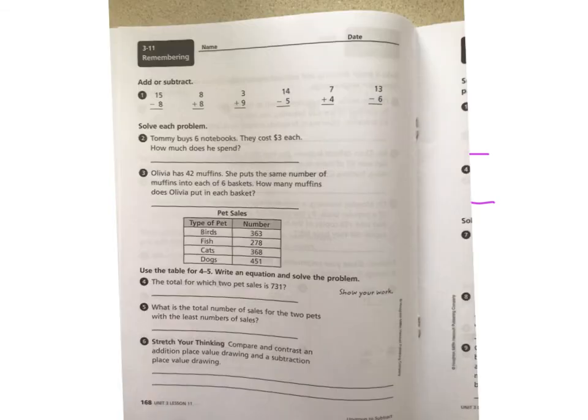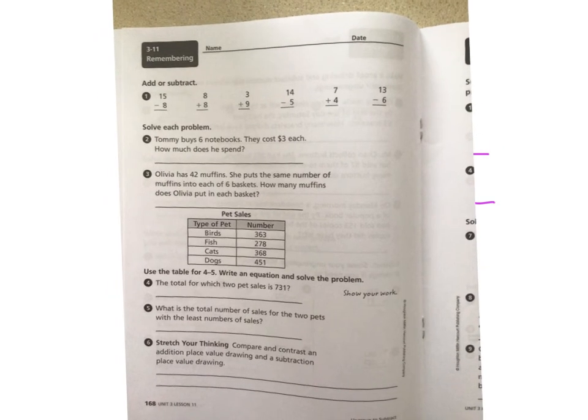All right, here we are on the back side. So I have some basic addition and subtraction. You're good to go there. Not going to help with that. And then I have some story problems right here. You're going to be deciding, are they going to be plus, minus, times, or divide? Notice with the first one, number 2, it's Tommy buys 6 notebooks. They cost $3 each. How much does he spend? So you're going to be thinking, I have 6 notebooks times $3 each. Hint, hint. And then there's not a label there, but your $ is your label.